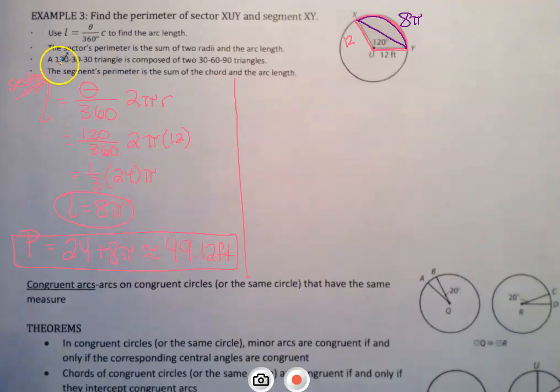Okay, so there's a little hint here. A 120, 30, 30 triangle. That's what we have there, right? If the central angle is 120 degrees, the other two have to be 30 because this is a radius. It's isosceles, so the other two angles have to be congruent. This is old theorems coming back. We're still using all those old theorems. It is composed of two 30, 60, 90 triangles.